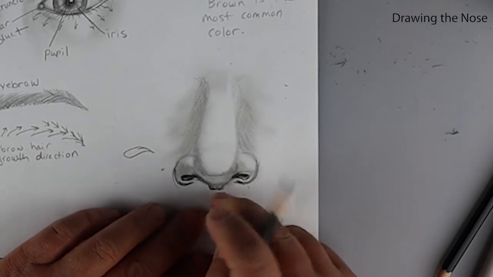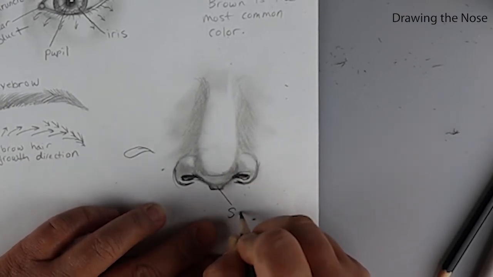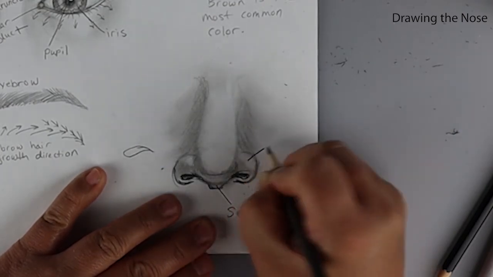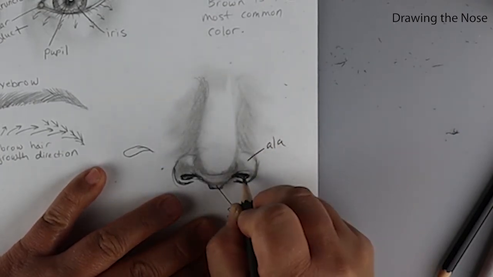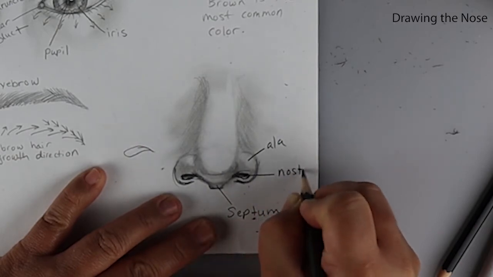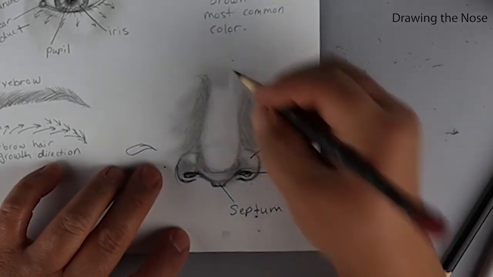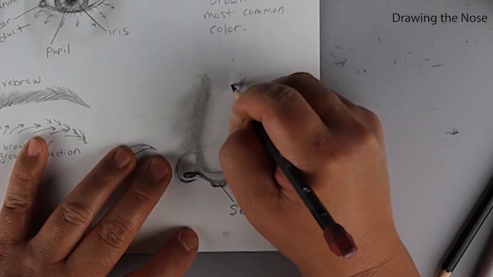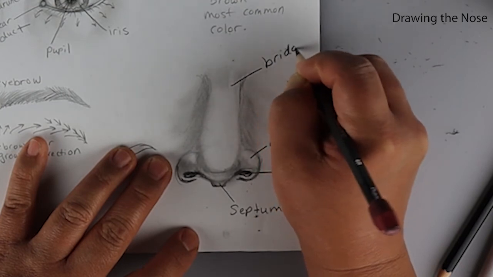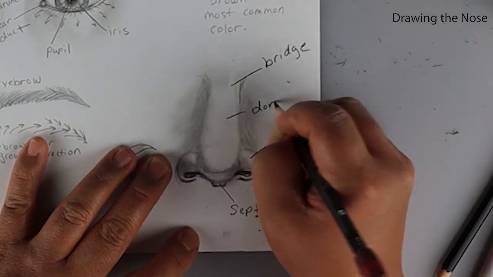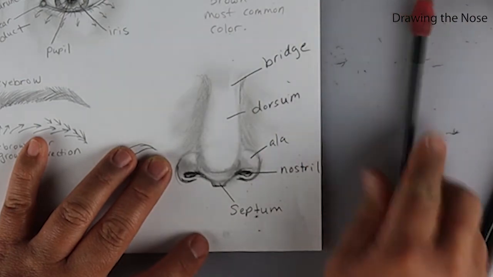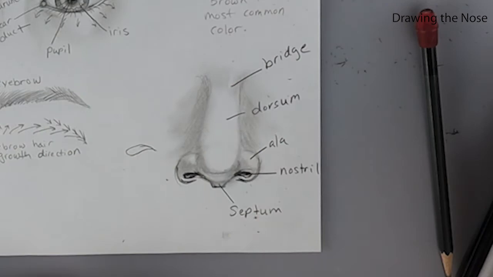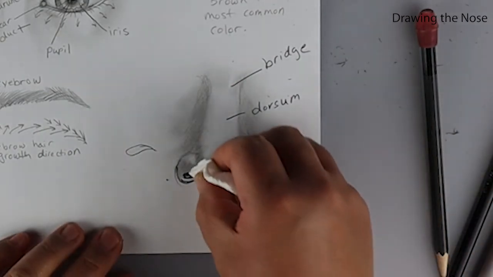So this part right down here is the septum, S-E-P-T-U-M. The skin of the nostrils is called the ala. The hole is the nostril. Okay, this up here is the bridge of your nose. And this is the dorsum, D-O-R-S-U-M, the dorsum. And that is how to draw a nose.